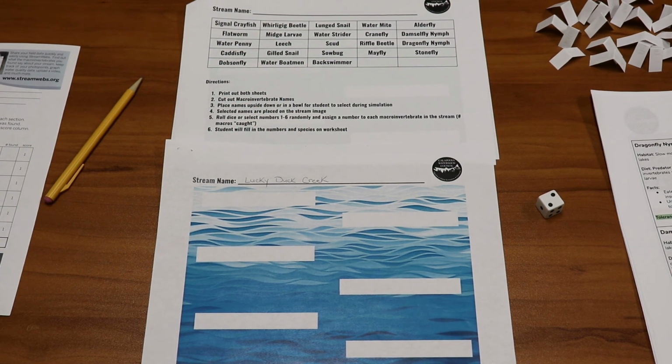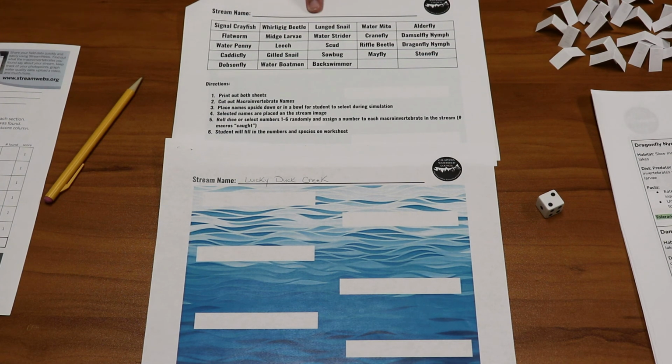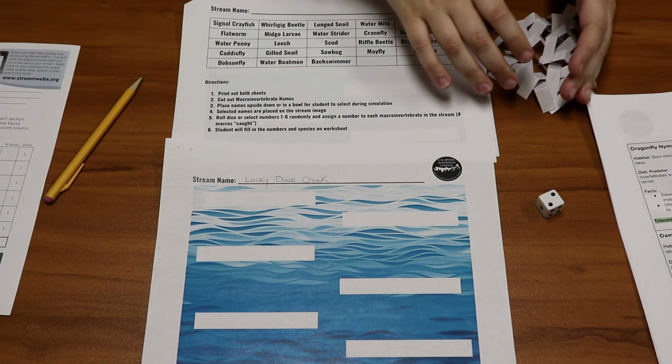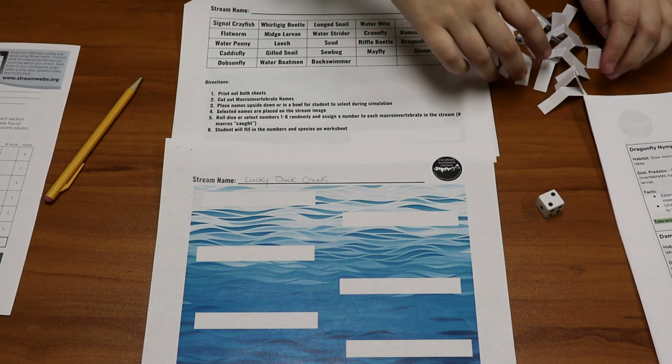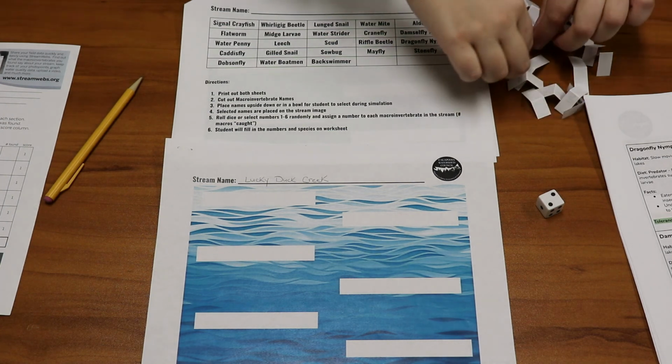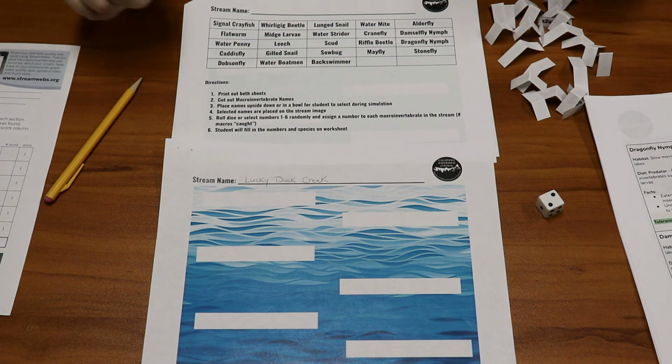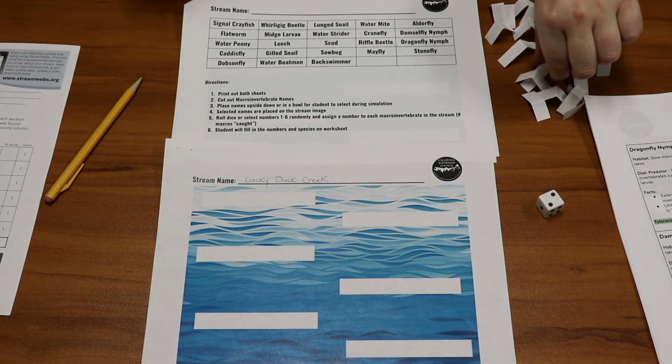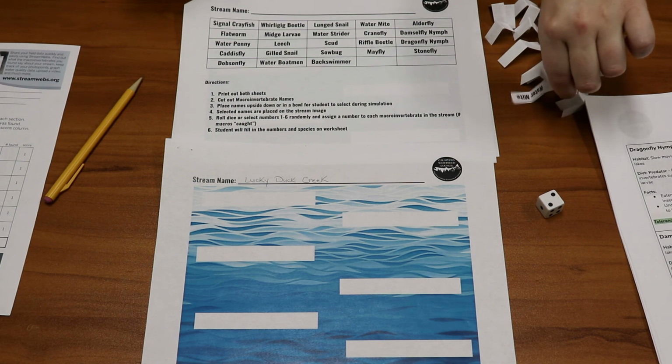Next, you're going to either close your eyes and pick different macroinvertebrate names, or you're going to cut them out like I did, and I shuffled them here. Once you have them all hidden or randomly selected, I'm going to choose 6 to put in my stream. And these are going to be the macroinvertebrates that we catch in this stream.